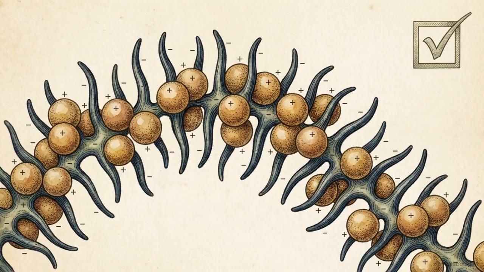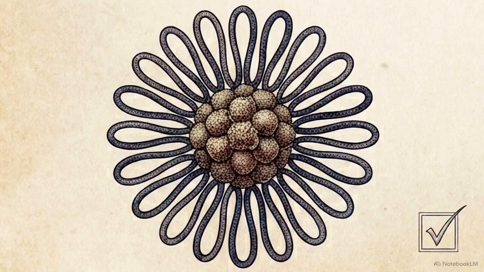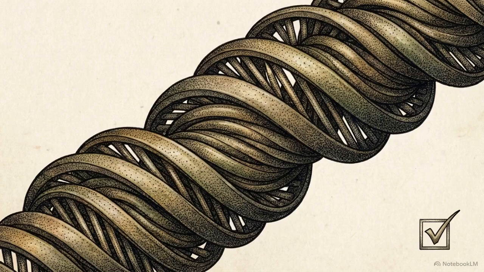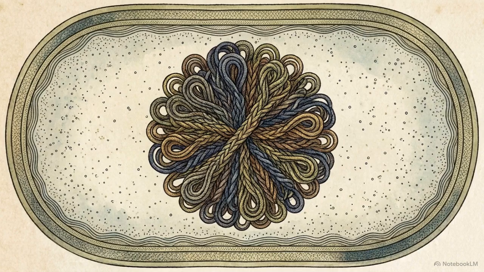The electrostatic binding proteins, the looped domains, and the gyrase-driven supercoiling work together to fit 1,300 micrometers of DNA precisely into a 2-micrometer nucleoid volume.